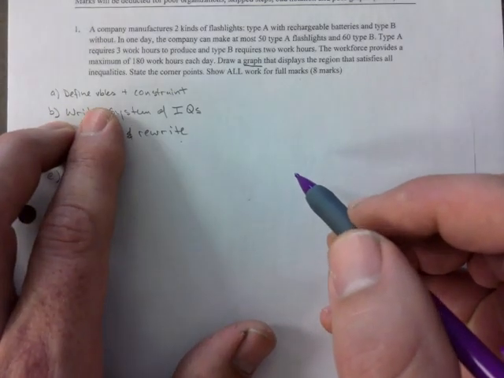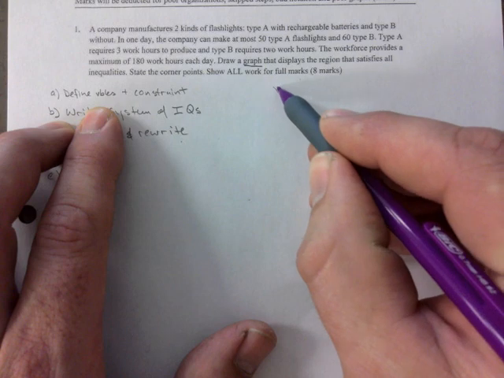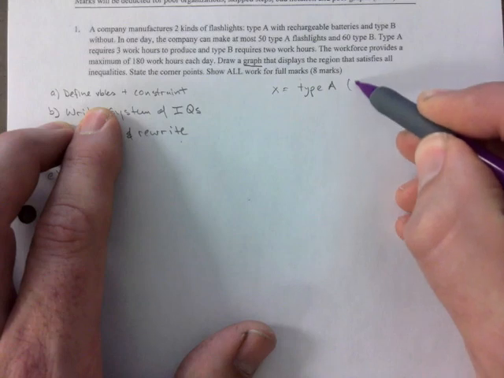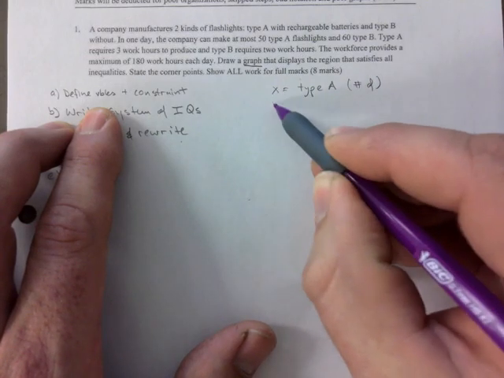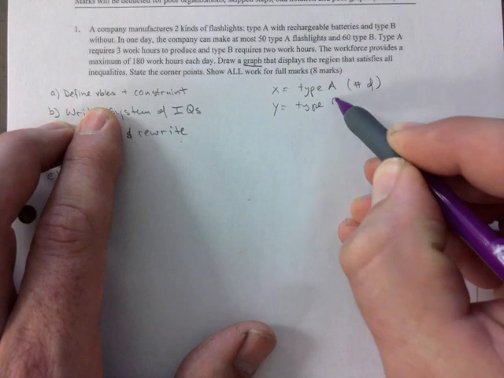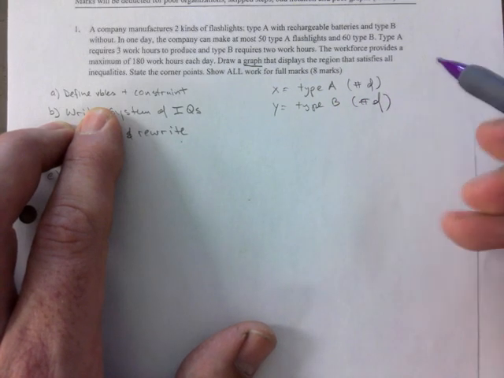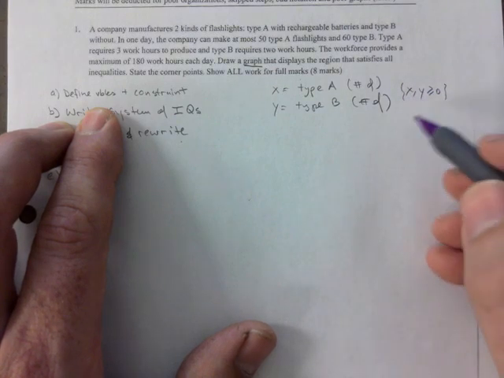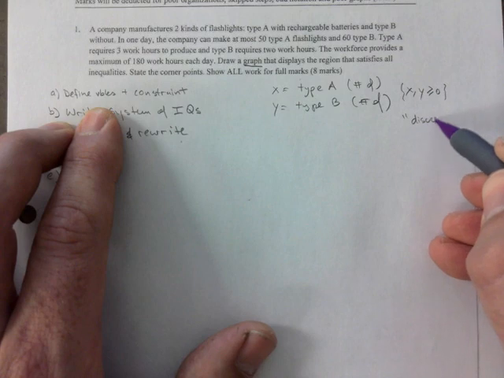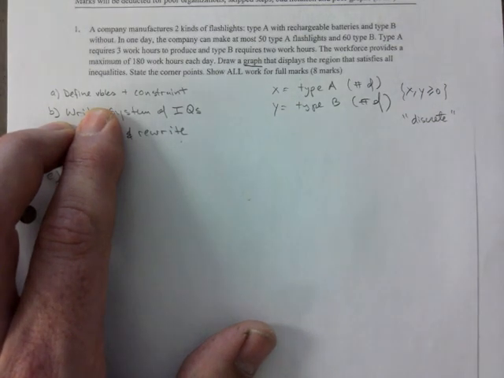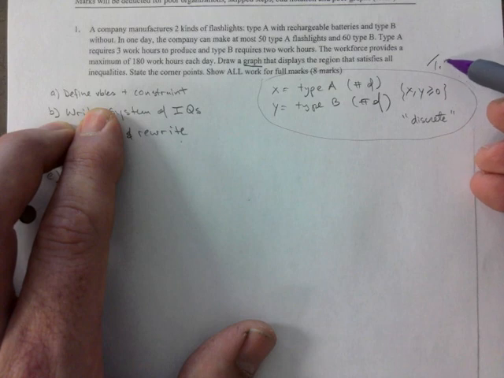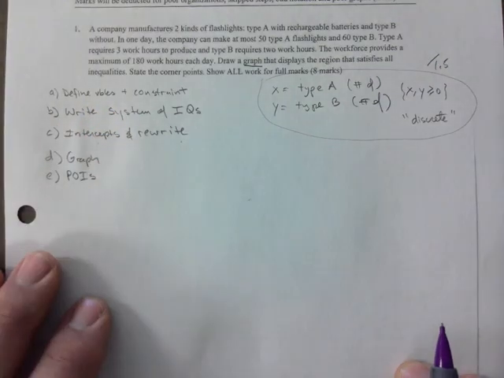So define variables and constraints. You could say X would be type A flashlight, number of, and Y would be type B, number of. And we would have X, Y both greater than or equal to 0. Maybe you can tell yourselves as well that this is discrete. I don't really give marks for that, but it's a good one for later on. So for this part, we'll say 1.5, half for each part.